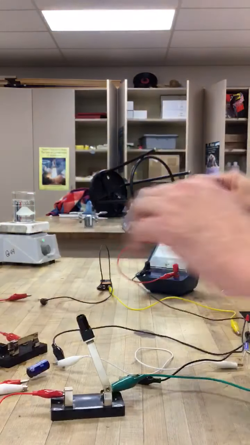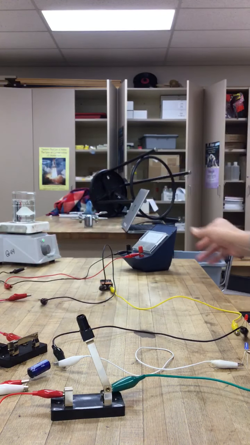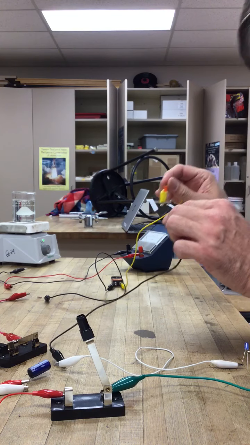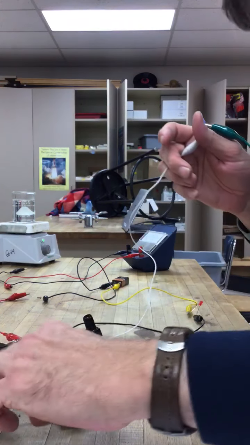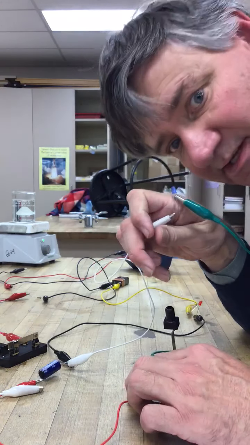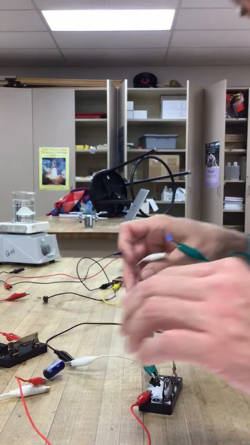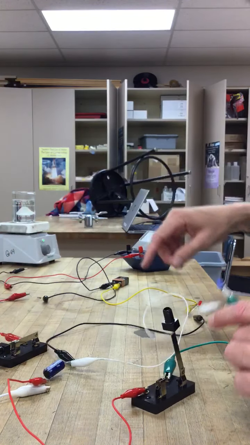And there we go. Okay. So I'm just going to take this out of the way. I'll put it back in just a second. So I've got my battery. It's going to an LED light, and then I've got this second LED light hooked up in parallel around a capacitor, and then I've got a second switch here that connects this whole thing.